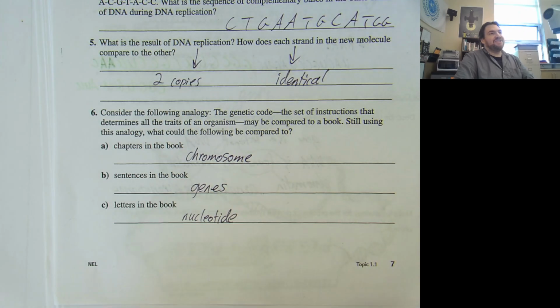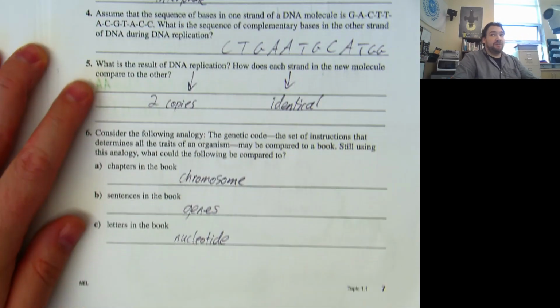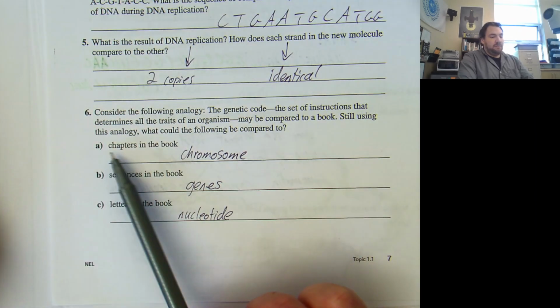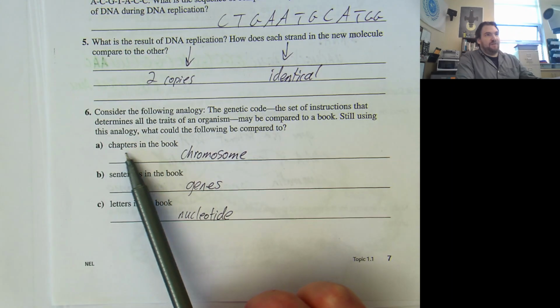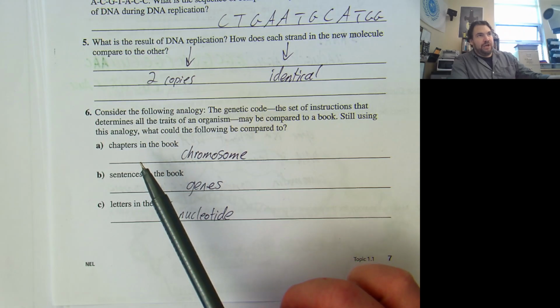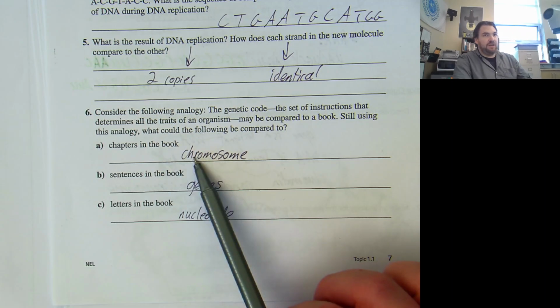The problem with analogies is that analogies do always break down somewhere. There's no analogy that is perfect. But what it's getting you to look at, and this is specifically DNA replication, is looking at it through the lens of, okay, this is DNA. A chapter of a book is just a large section of the book. A large section of DNA is a chromosome. So that's what the connection is trying to get you to make.